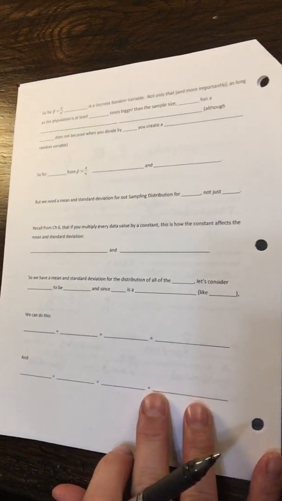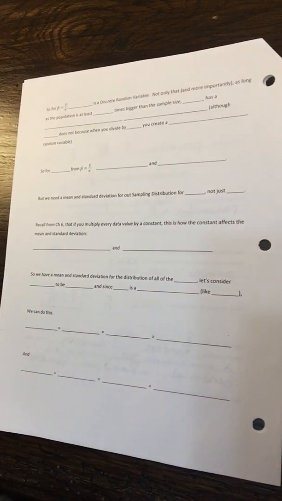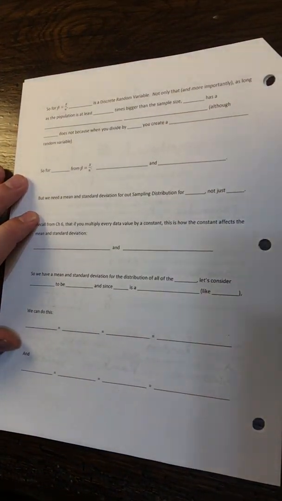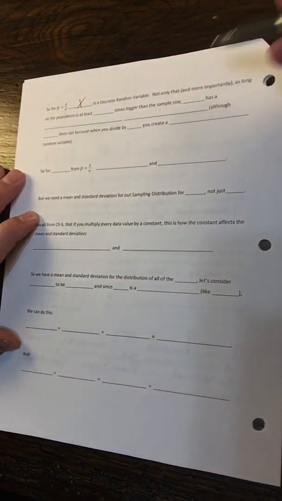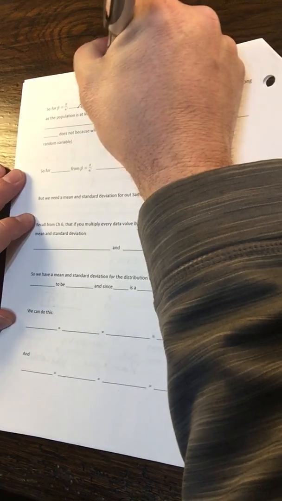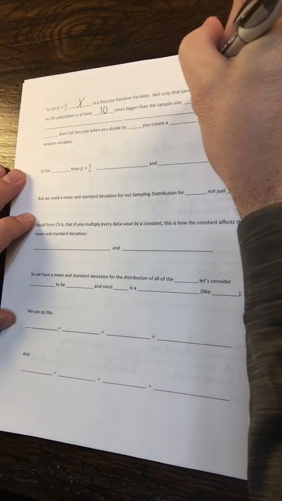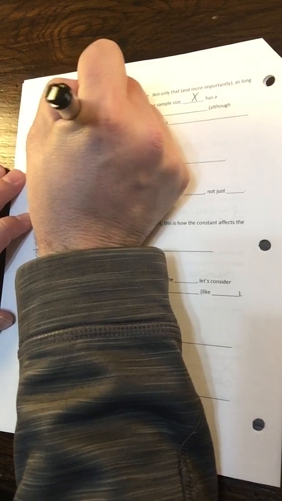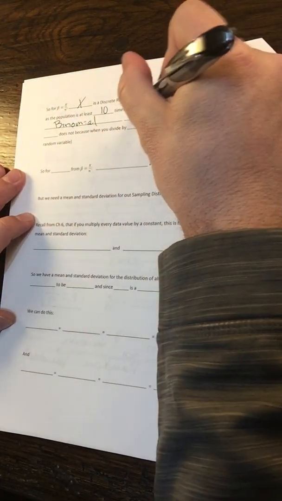Let's go to page 2 and find out more about what we're going to do from the last chapter's binomial stuff with this p hat sampling distribution, the collection of every possible sample of the same size. So for p hat equals x over n, x is a discrete random variable. Not only that, as long as the population is at least 10 times bigger than the sample size, x actually has a binomial distribution, which is pretty much what I said on the last page.